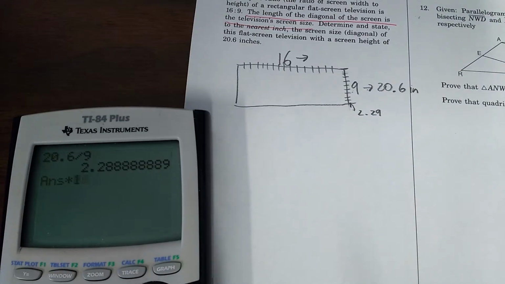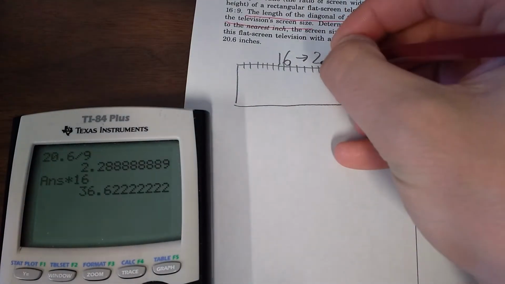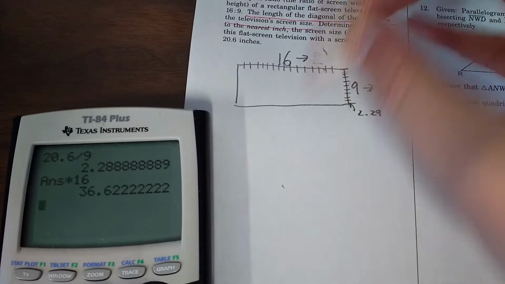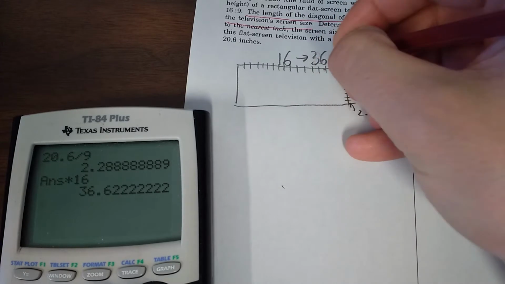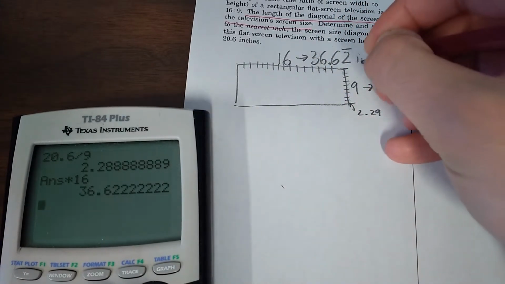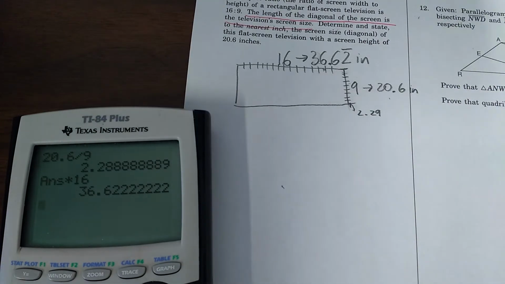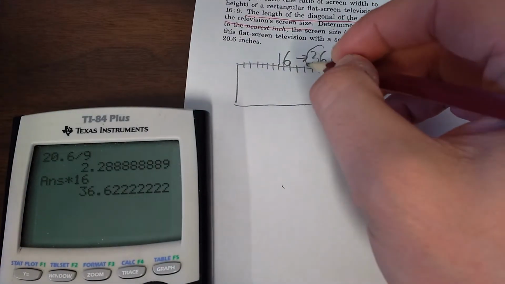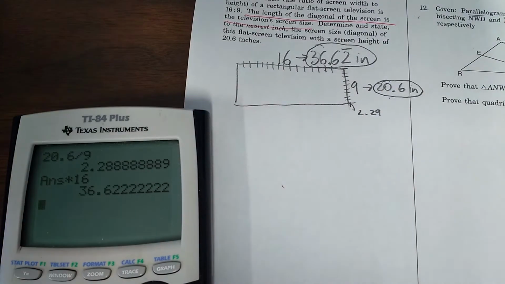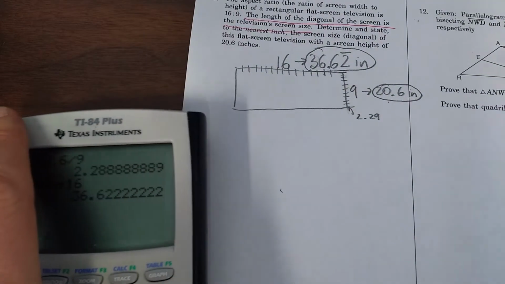So let's multiply this by 16, and we will get that the screen width is 36.62 inches. So this is your width and this is your height. I know what some of you are going to say when you see this.